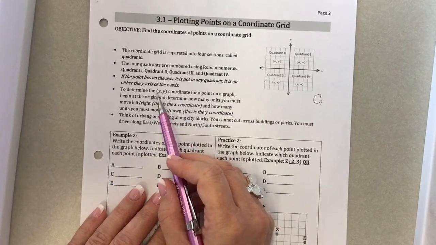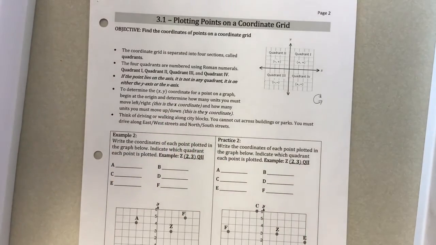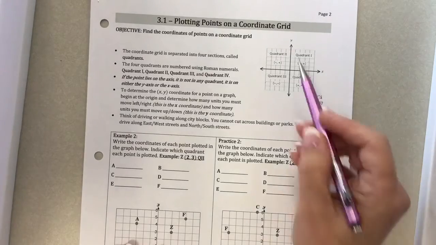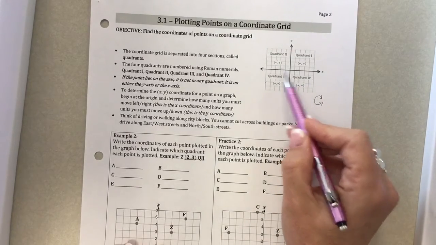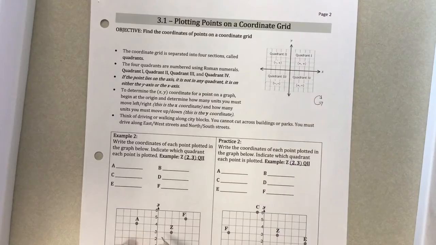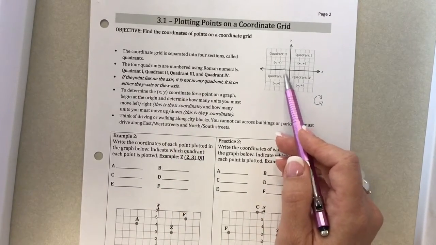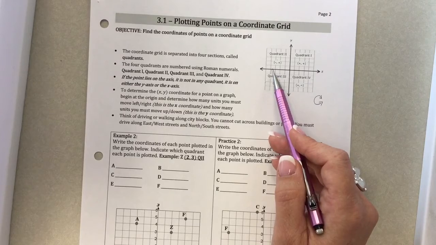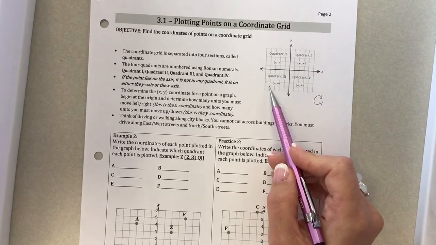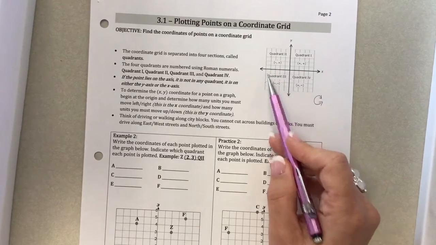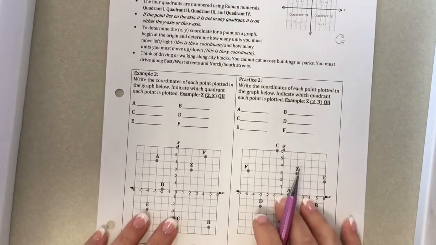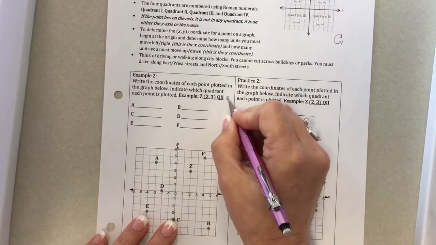So to determine the coordinate, like I said, you start at the origin and you move left or right first and then up or down. Think of walking down city blocks, and somebody tells you to go so many blocks west and then so many blocks south. You don't cut across, you just have to walk in that grid pattern. Okay, so this is a typo.